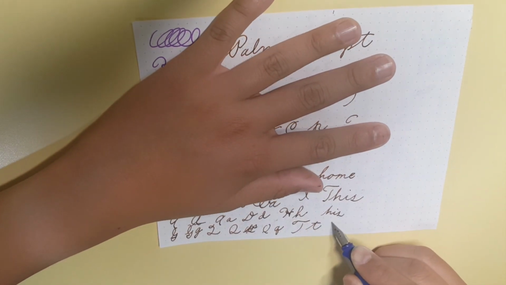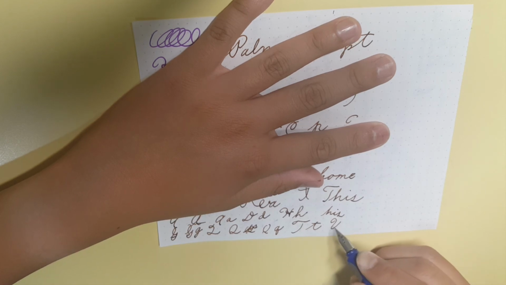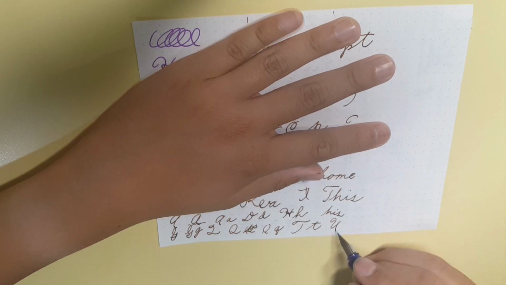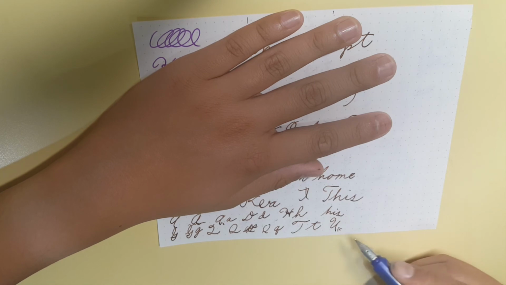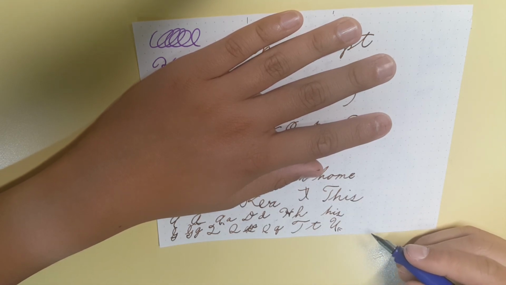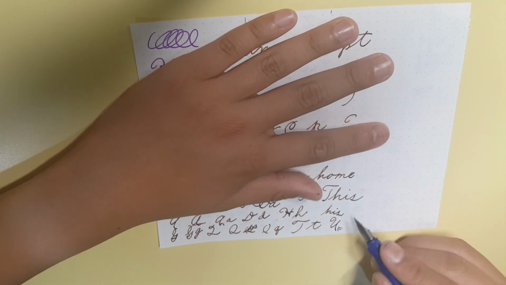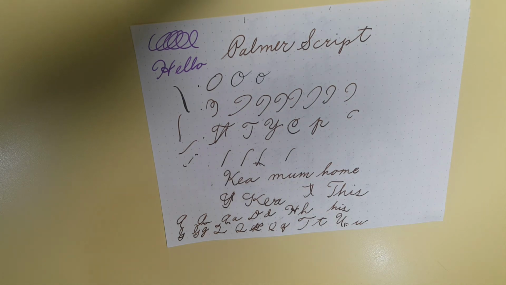We can start with our bad 9, loop in, and then loop down. So sometimes what we see in PalmerScript is this extended downwards line, which is just a symptom, obviously, of the way we form the letters and of the way it was intended, again, to be fast and rapid.